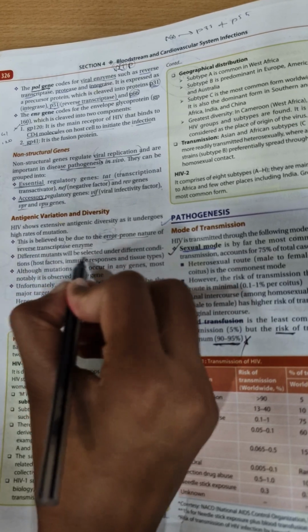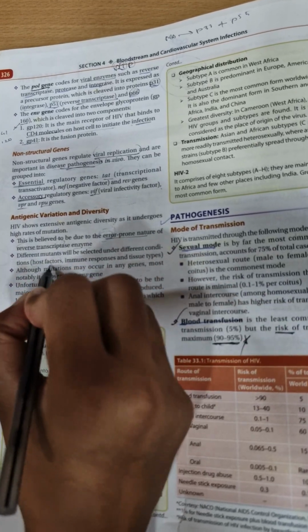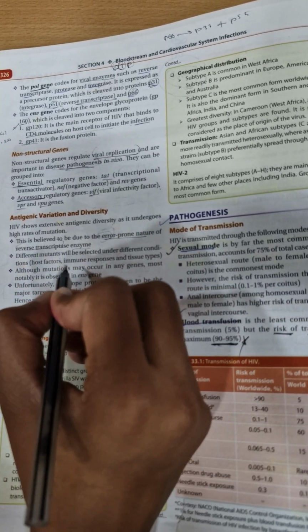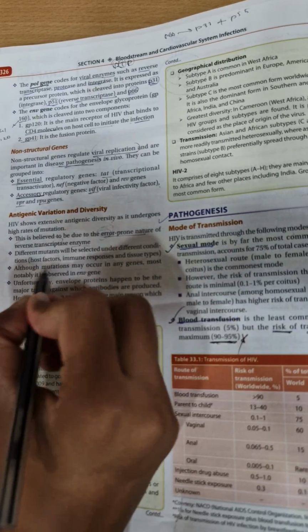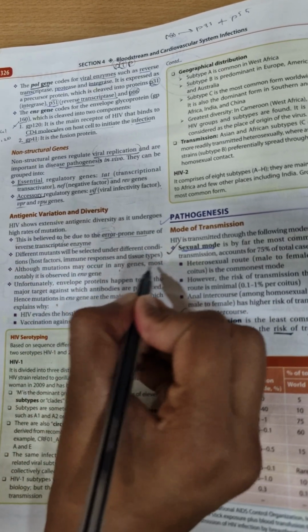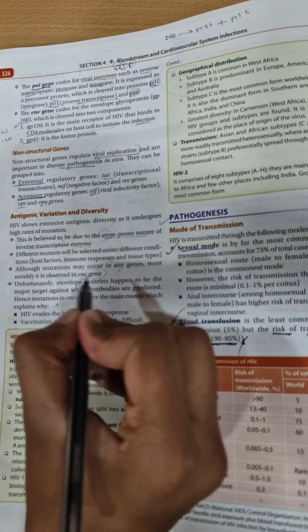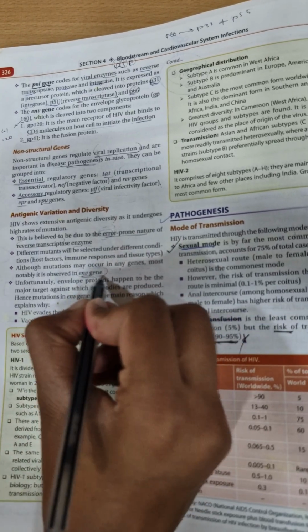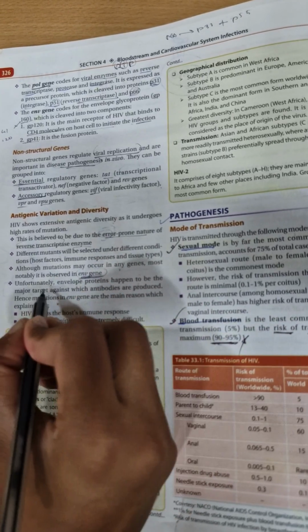Different mutations will be selected under different conditions, like host factors. It depends upon the host factor, immune response and tissue types. Mutations may occur in any gene, but most notably this is observed in the ENV gene. We have POL, GAG and ENV genes. Most commonly mutations occur in the ENV gene.